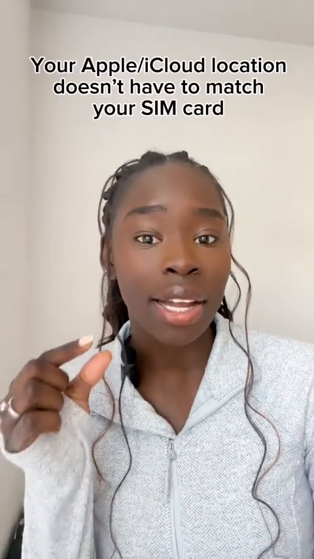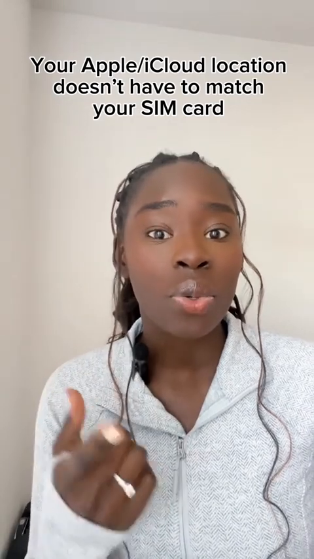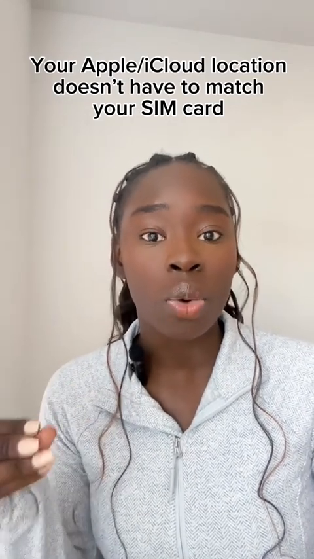Anyways, step number 2 is going to be to manually change your Apple account to an international account, everywhere other than the US. So that can be Canada, it can be France, it can be Germany. Now, when I was doing this process, I ran into some trials and errors. One of those was because I had a Ugandan SIM card, I thought that I had to change my location to Uganda for it to work.